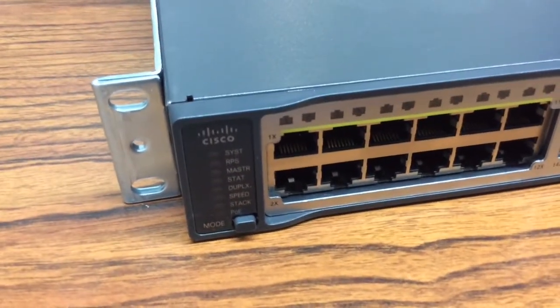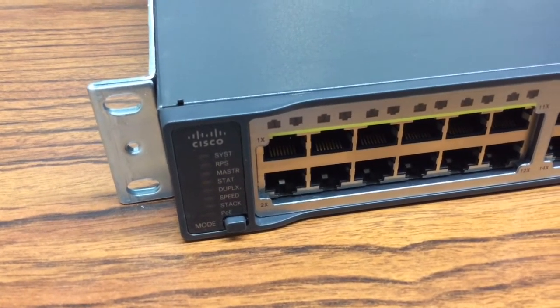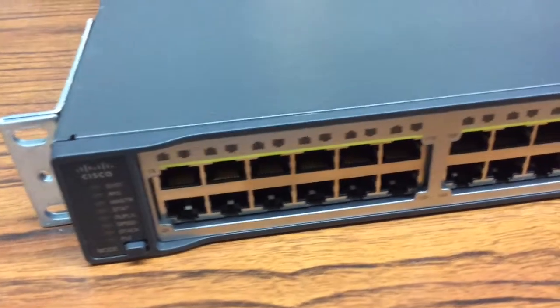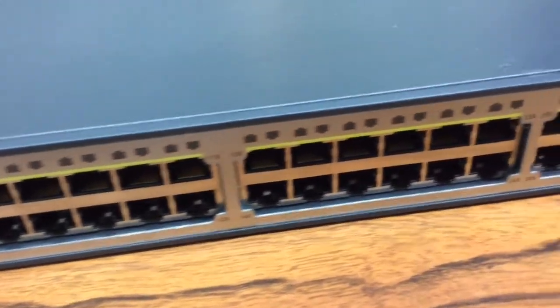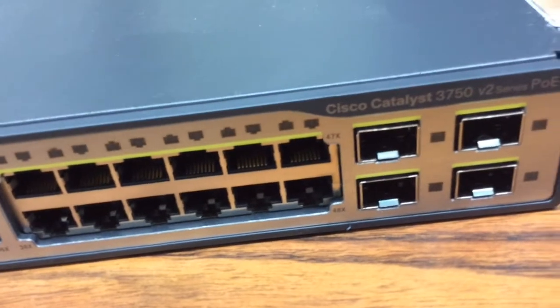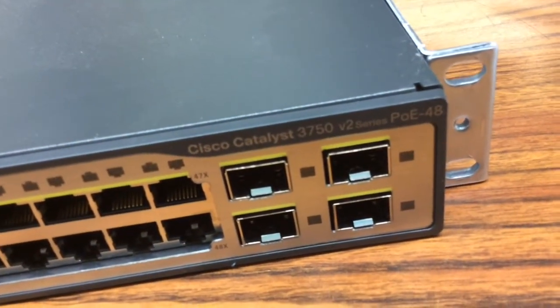We are actually getting you more information, this time how to reset to factory settings this nice Cisco network switch. It's a 48 port, and we're gonna check how to reset it to factory settings. It's a very easy process.